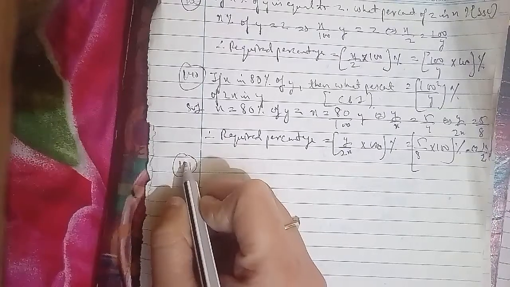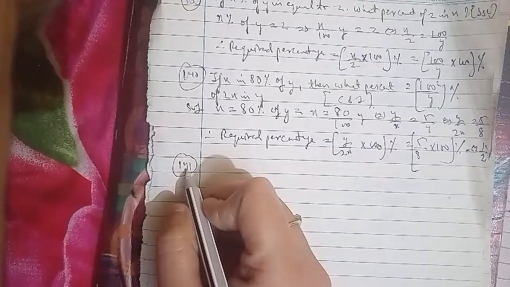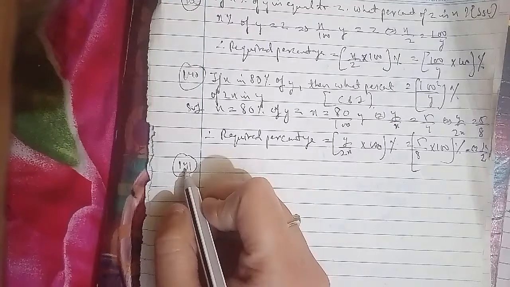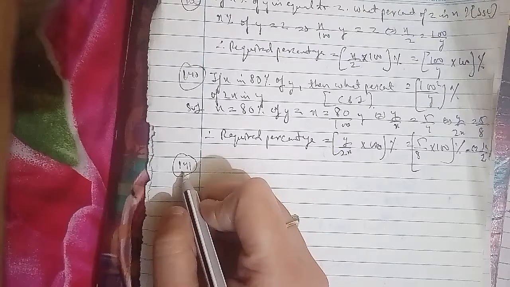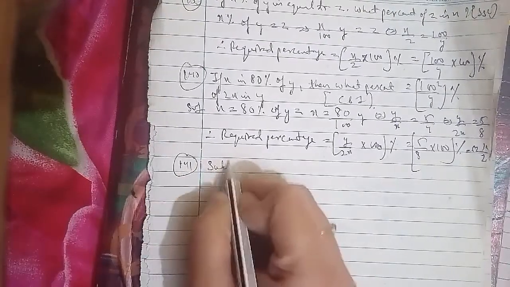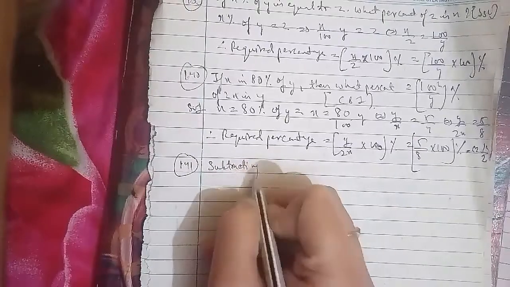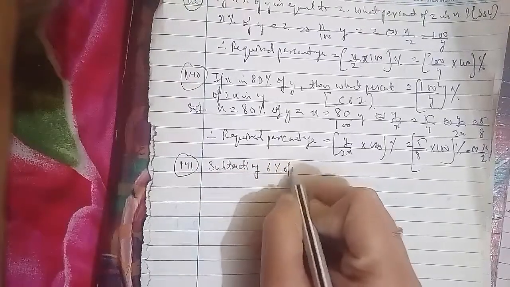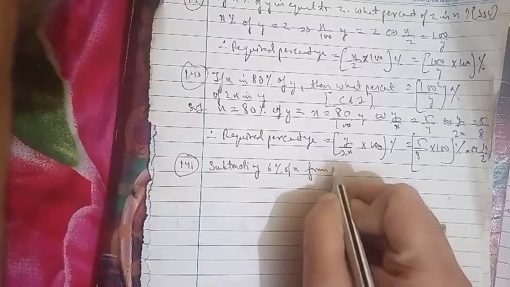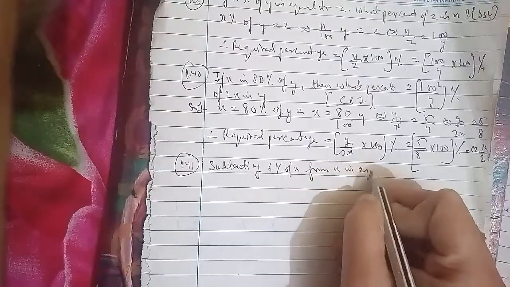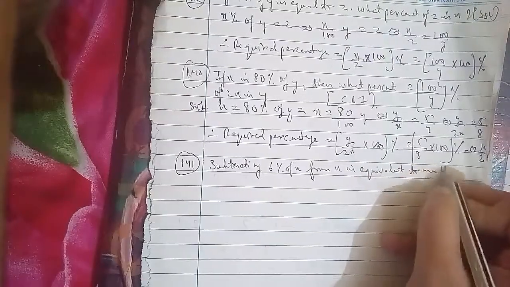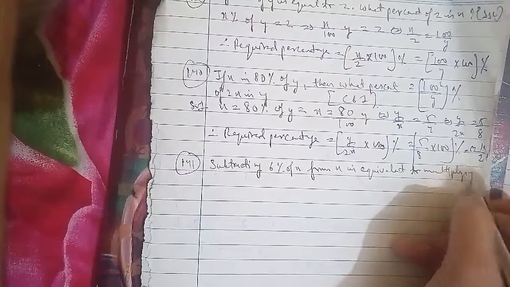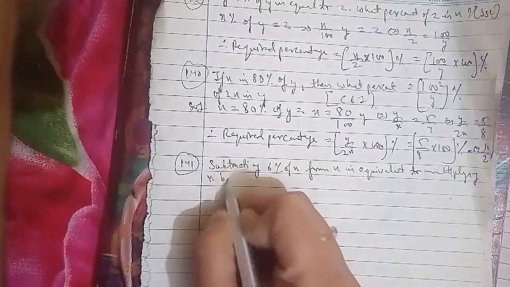The question is as follows: subtracting 6% of x from x is equivalent to multiplying x by how much?